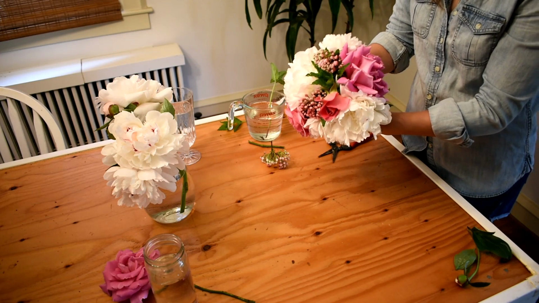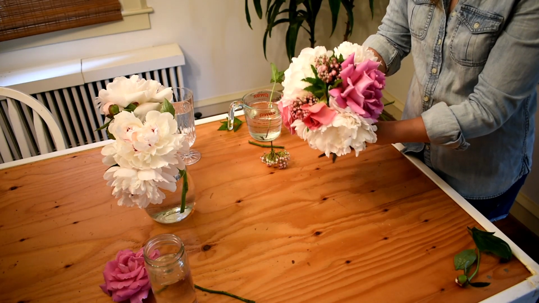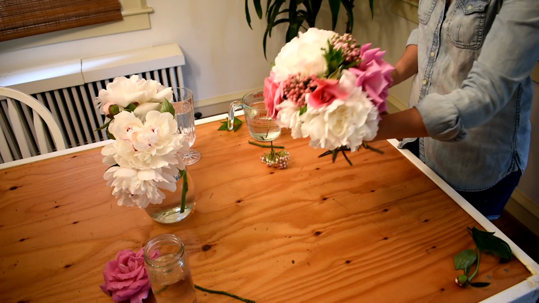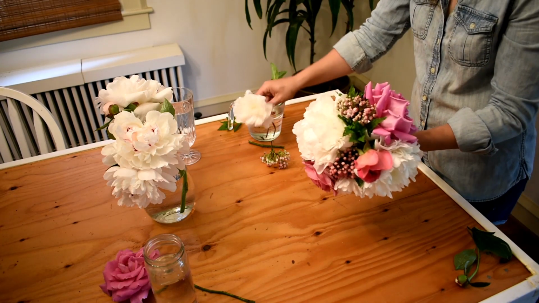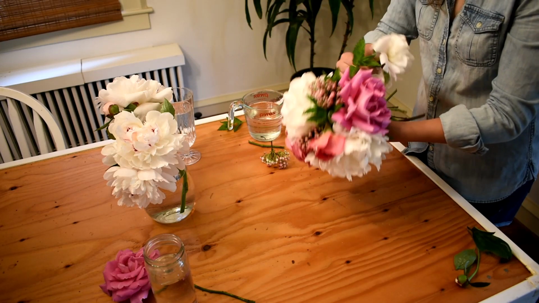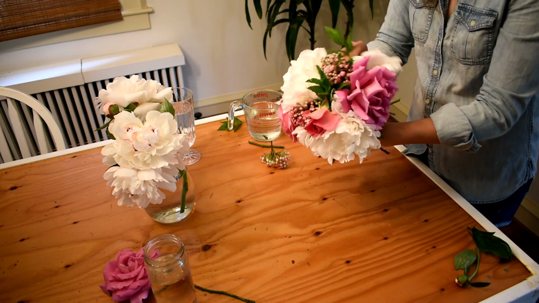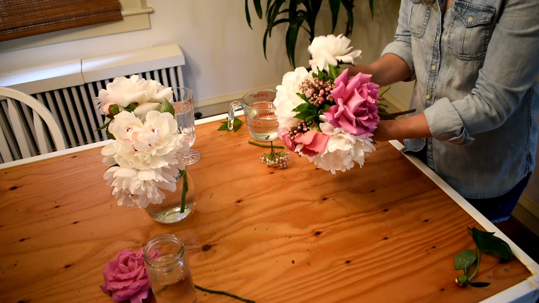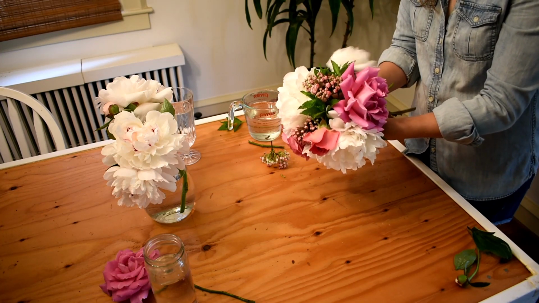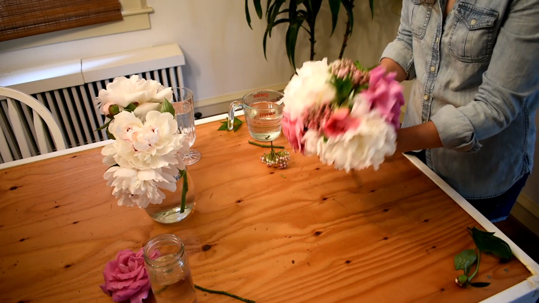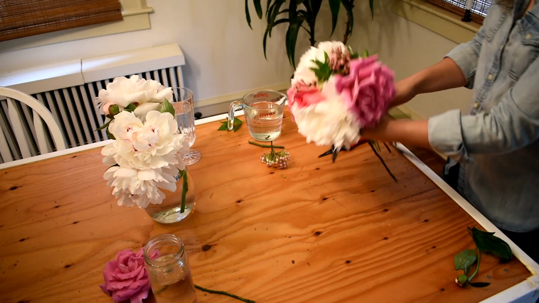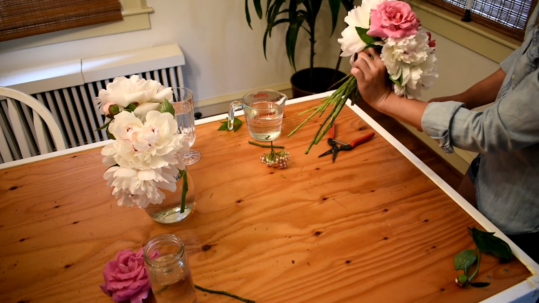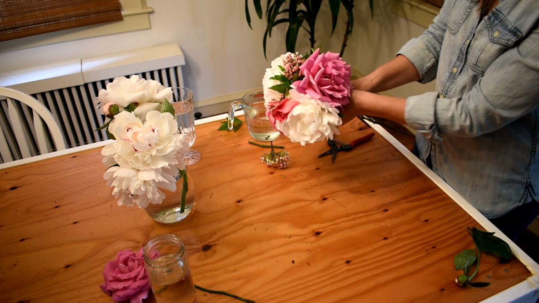This is also a nice way to use shorter stems, because as I say, these are shorter arrangements. And so you really can go ahead and utilize those small stems that might have been just sitting on your cutting floor at the end of the day. I always like to see a little bit of foliage in between each flower. I think it gives it a nice garden feel. I am very happy with the way that looks.